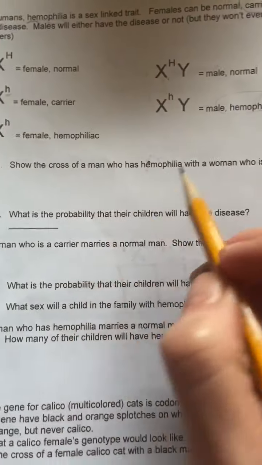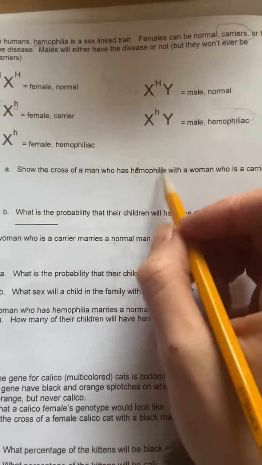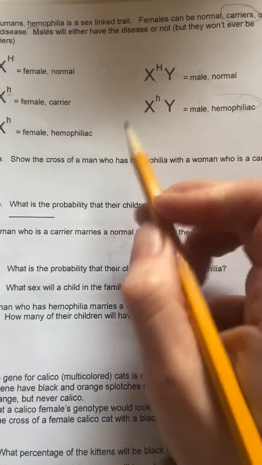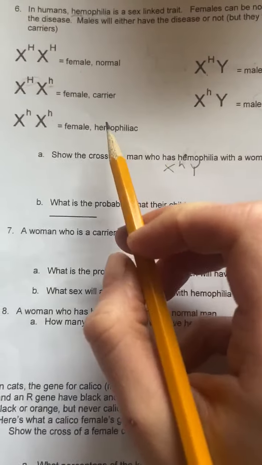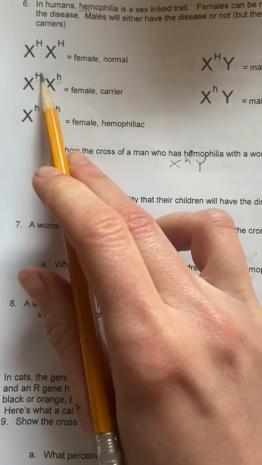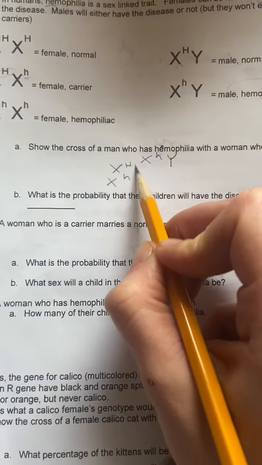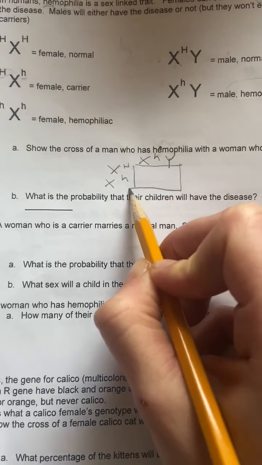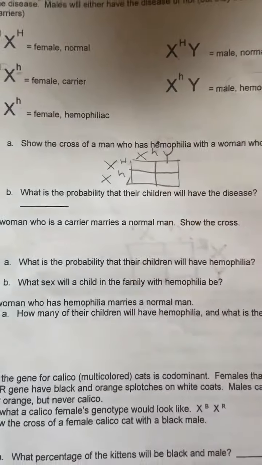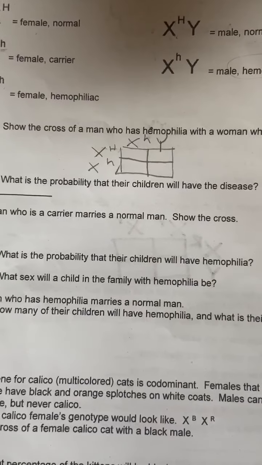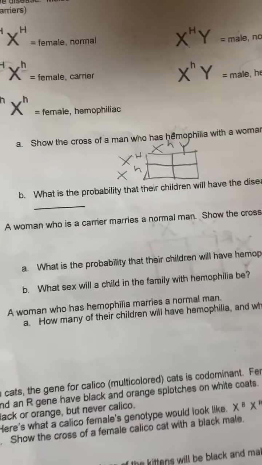So A is to show the cross of a man who has hemophilia with a woman who is a carrier. So I'll set you up on that one. The male is hemophiliac, so X little h Y, and the woman is a carrier. So here's the female carrier, X big H, X little h. So then you guys can go ahead and do that square. You'll have 50-50, males and females, but you're going to decide through doing the Punnett square how many have the disease and how many don't. So you can ask, what is the probability that their children will have the disease? And you'll know that from the square.